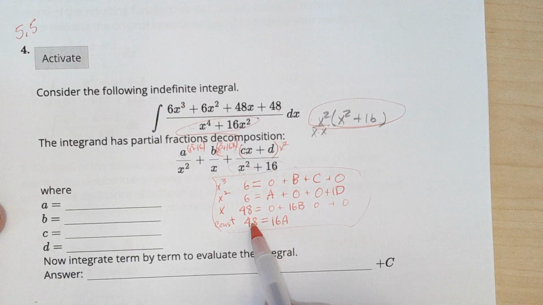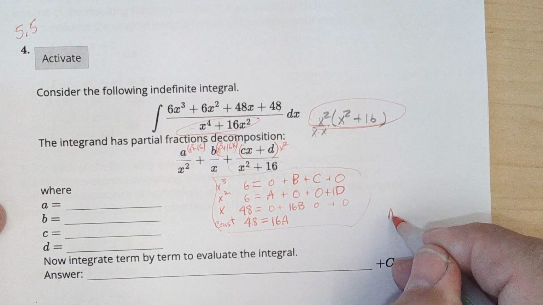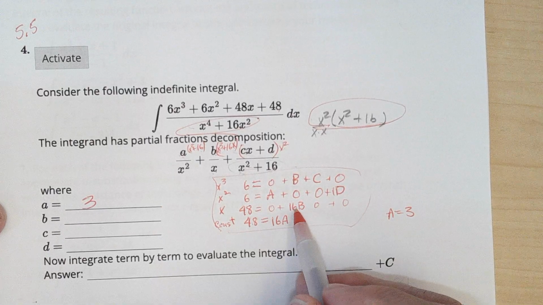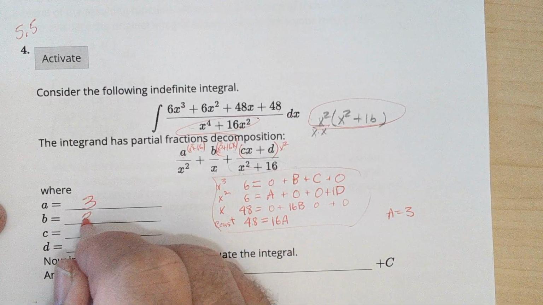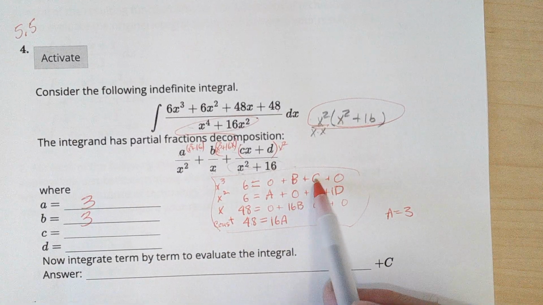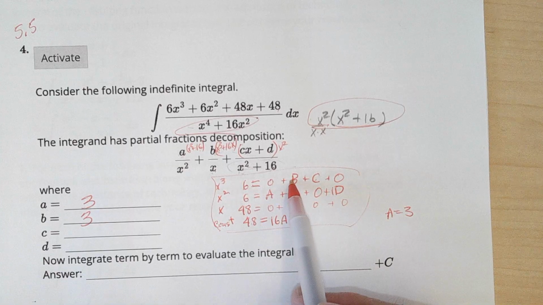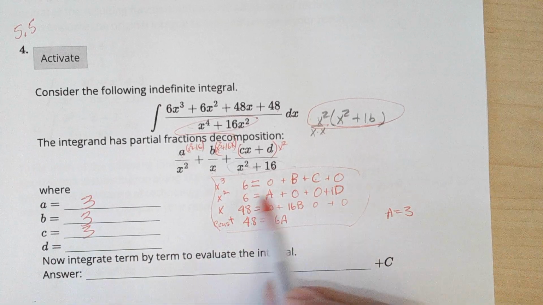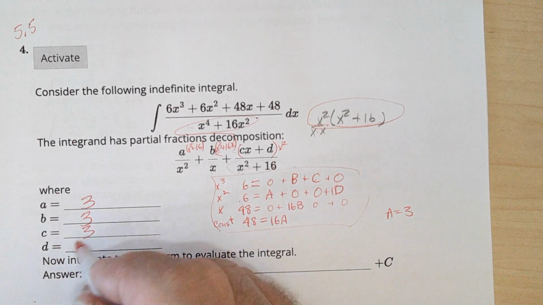Well, 16 goes into 48 3 times, so A equals 3. 16 goes into 48, B equals 3. B plus C equals 6, and if B is 3, that means C is 3. And A plus D is 6, and if A is 3, D must be 3.